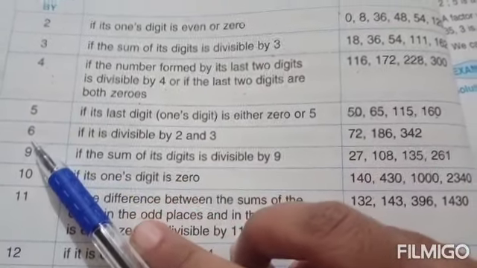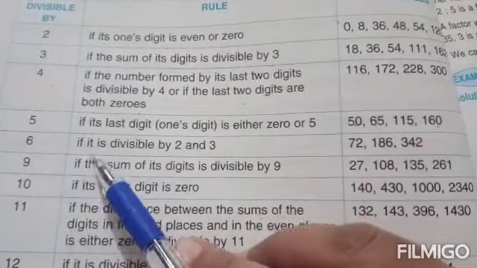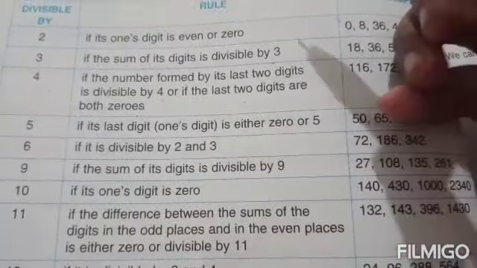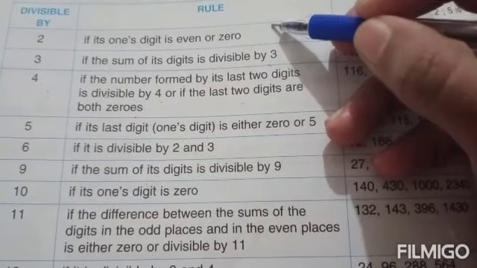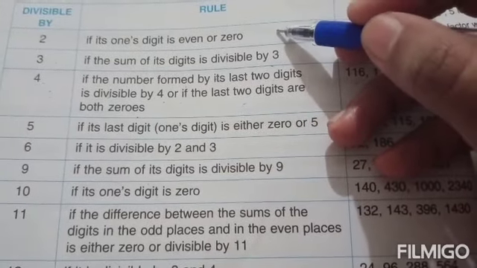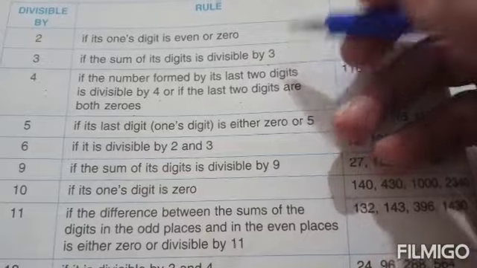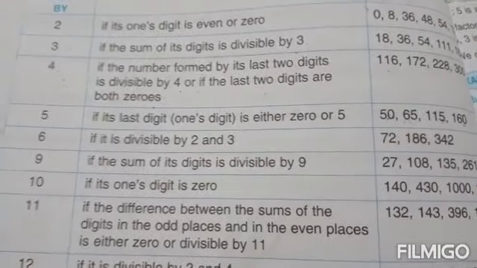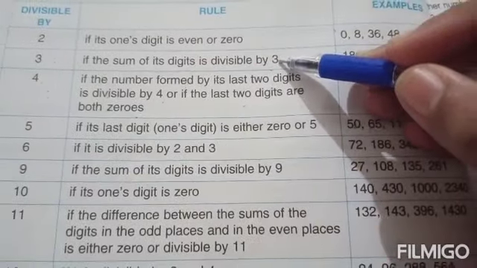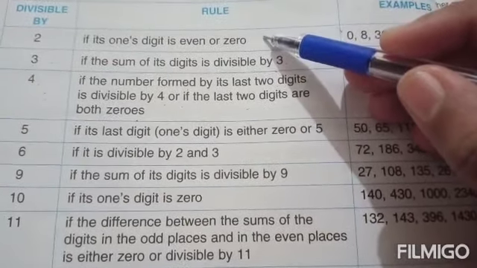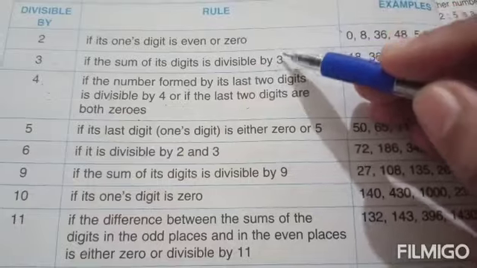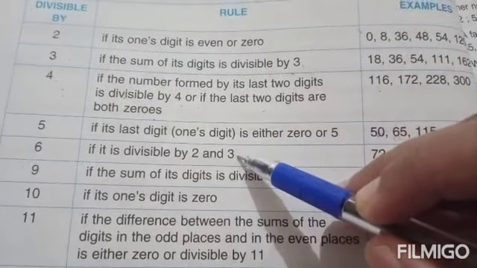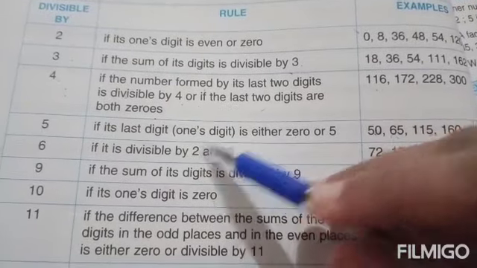Next, 6. A number is divisible by 6 if it is divisible by 2 and 3. That is, if a number comes in both the table of 2 and the table of 3, then it will come in the table of 6. That is, it is divisible by 6.